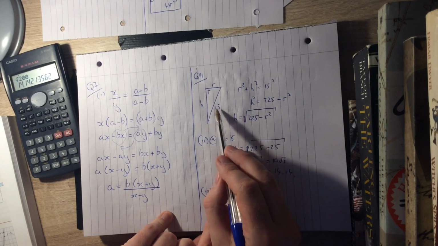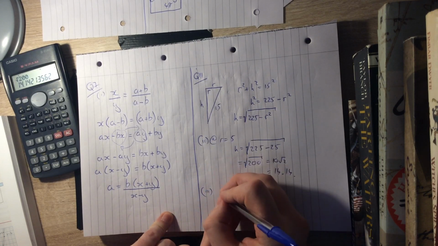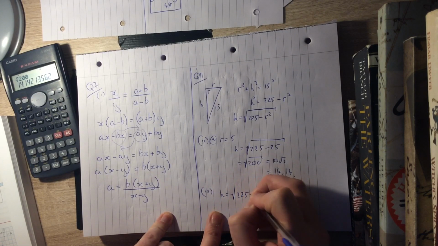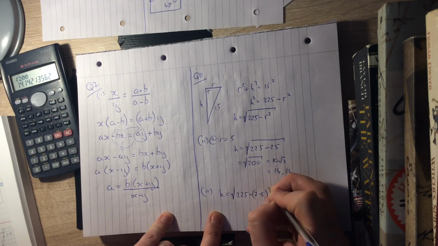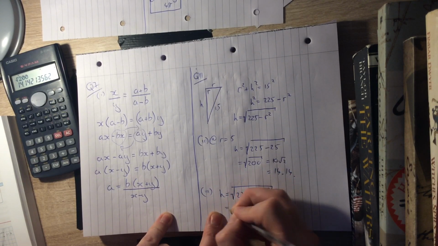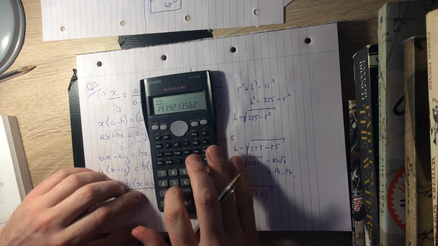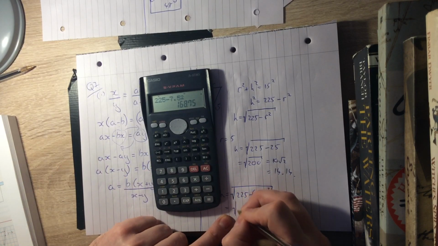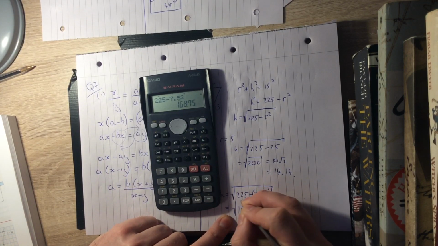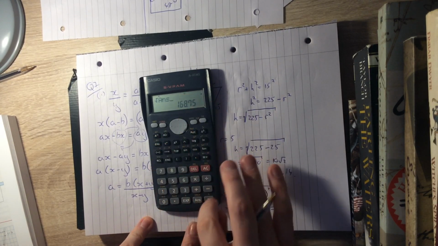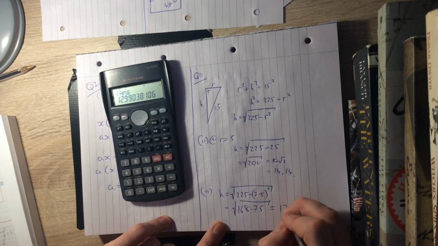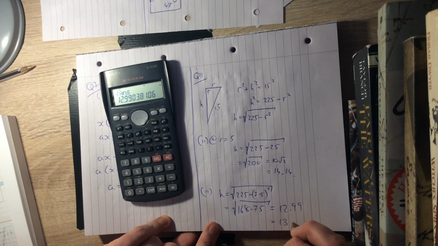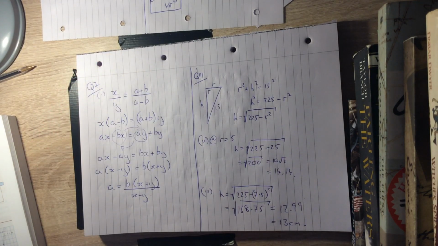Third part, what value of h will the radius r be equal to half the slant height? So if we want r to be half of the slant height, that is 7.5. So h then would be the square root of 225 minus 7.5 squared, which is the square root of 168.75, which is 12.99. If it's correct to the nearest centimeter, that is 13 centimeters, which will give us half the slant height.